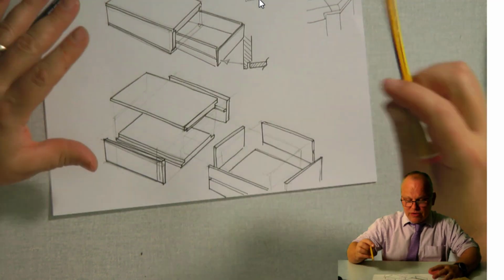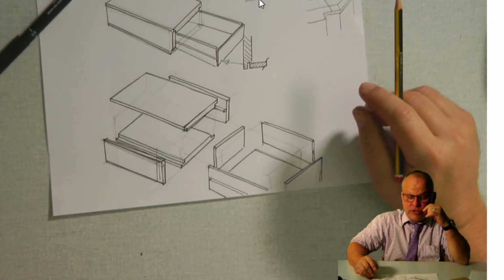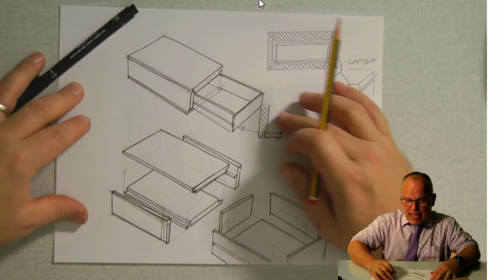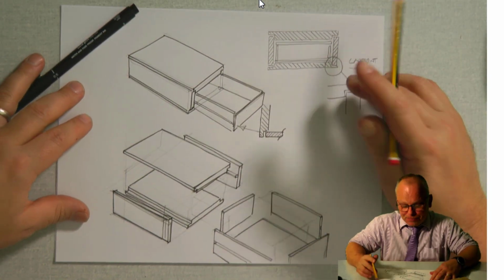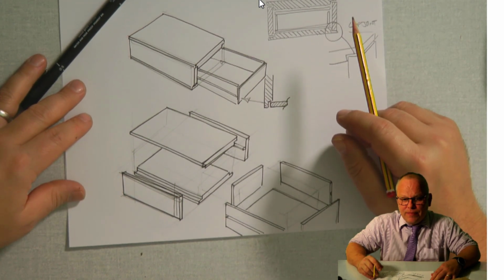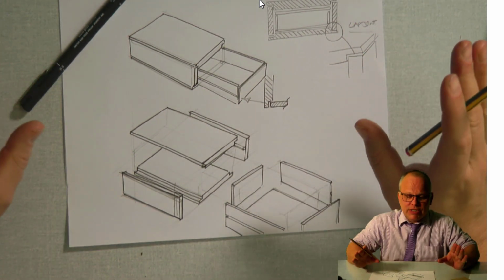The other thing that I did, the reason that I stopped, is I hadn't thought about until just then how this drawer actually sits within that chamber. And I'm going to put some little drawer runners on it. Now, there are hundreds of different ways that I could do it.